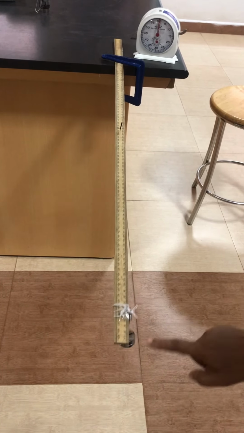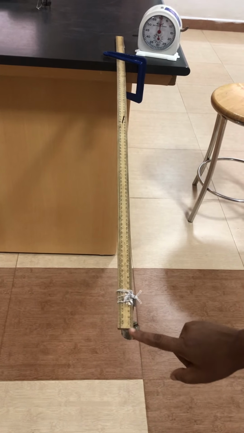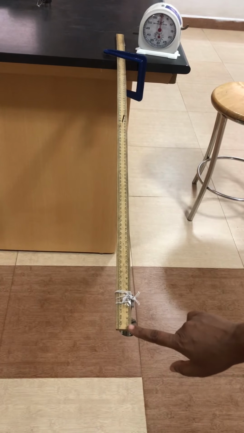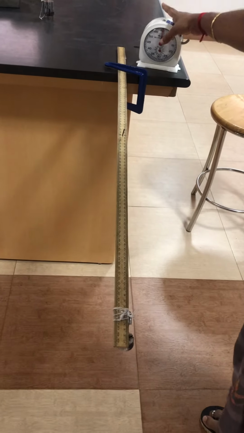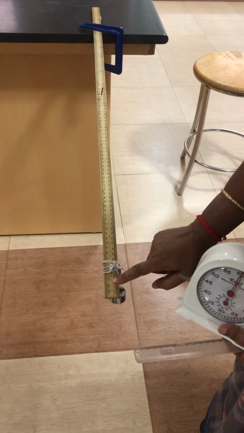This is the way it will oscillate. Okay, the beam tip is moving up and down. Starting from any one particular oscillation, we have to switch on the stop clock. Now, let me start the trial.